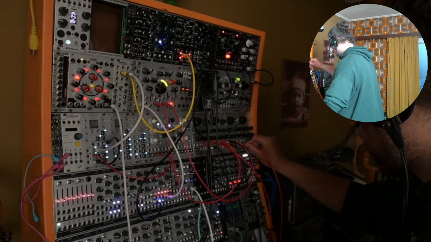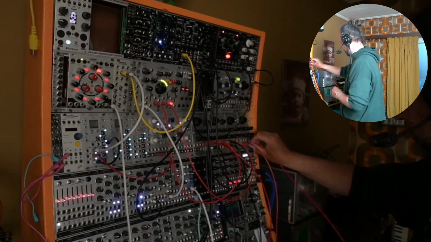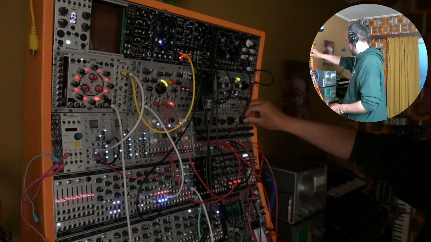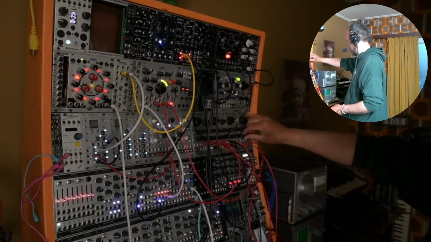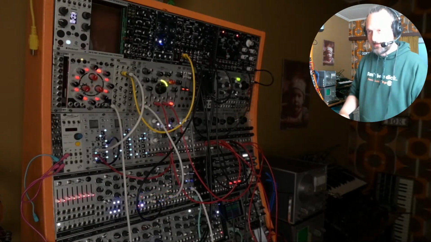Run it through a filter as well, and I promise then I'm done. Oh, wow. Something like that.